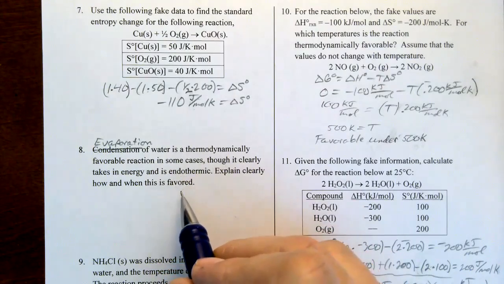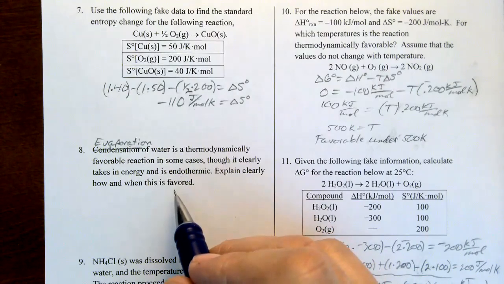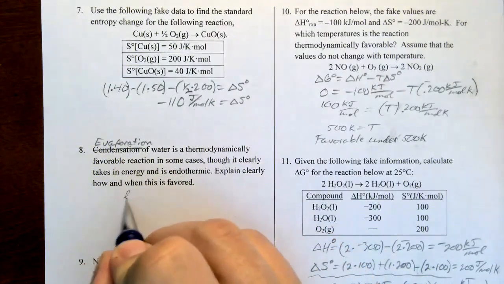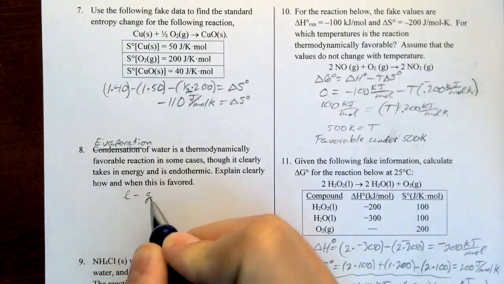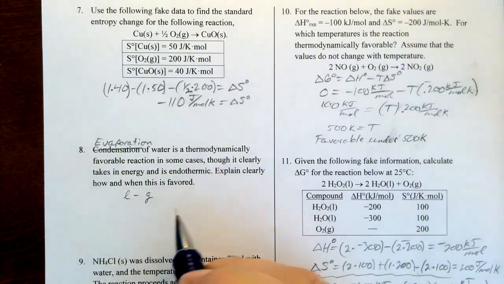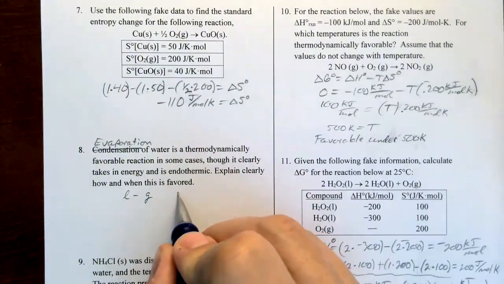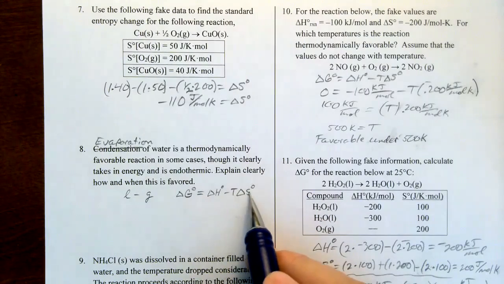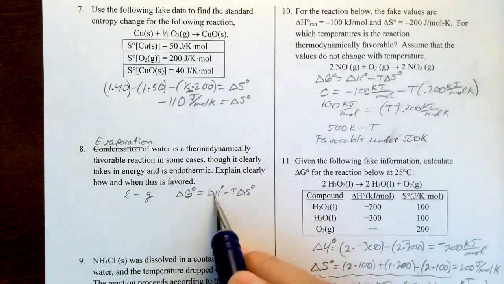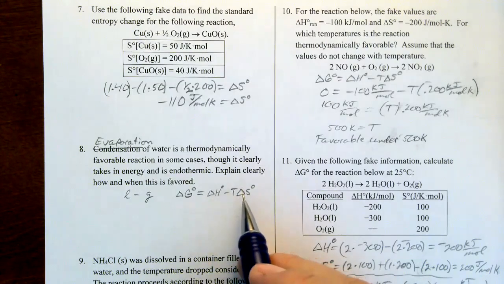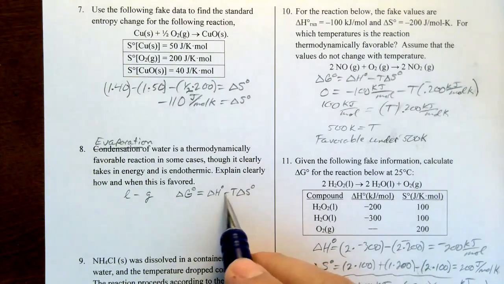So how can this be favored if it's endothermic? Well, the answer is at certain temperatures, the transition from liquid to gas creates so much entropy that in the Gibbs free energy equation, the temperature times the delta S value is more negative than that is positive. Because remember, a positive change in entropy is favored.